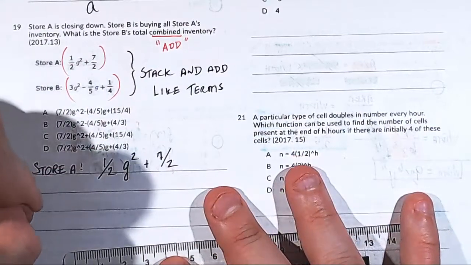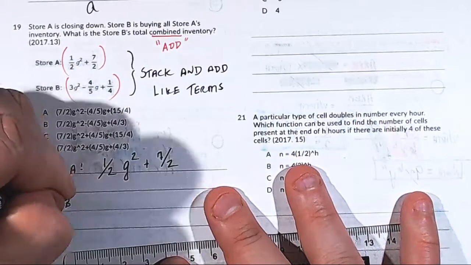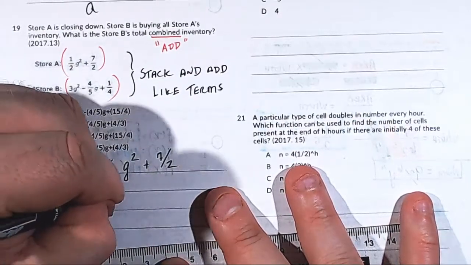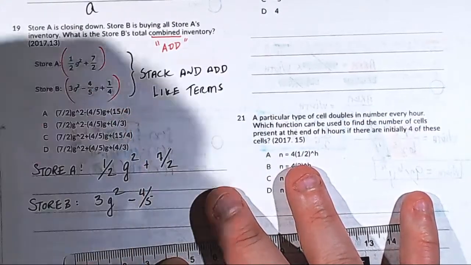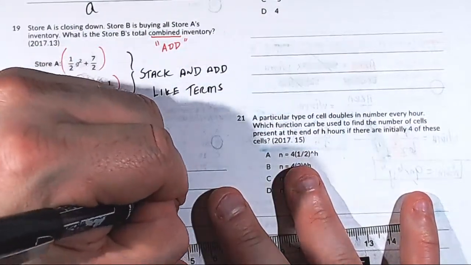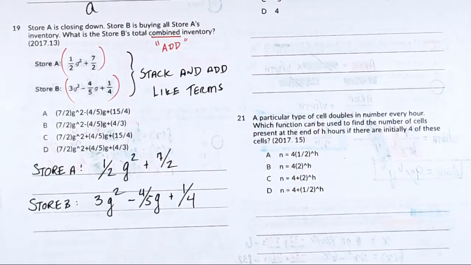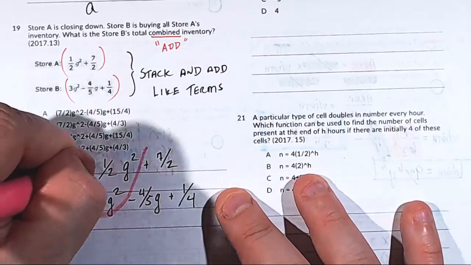And then Store B. Here we've got 3g squared minus 4/5 g, plus 1/4. So the like terms are the 1/2 g squared and the 3g squared.